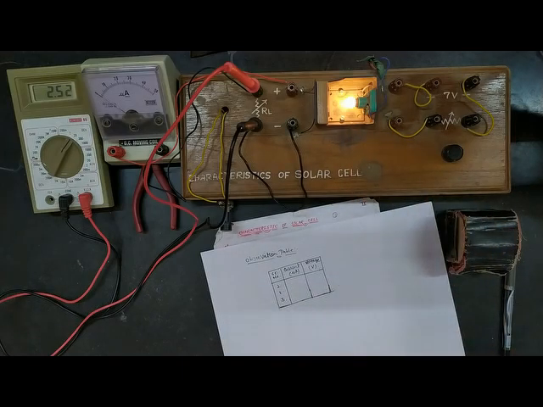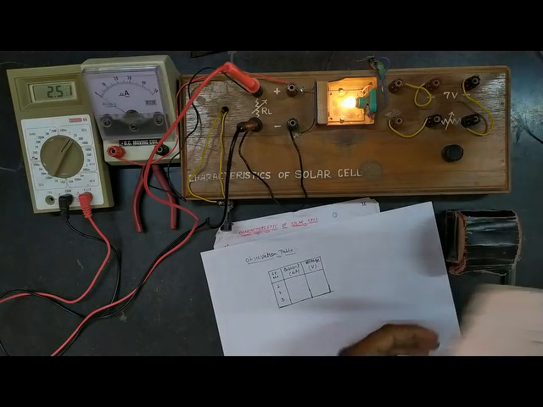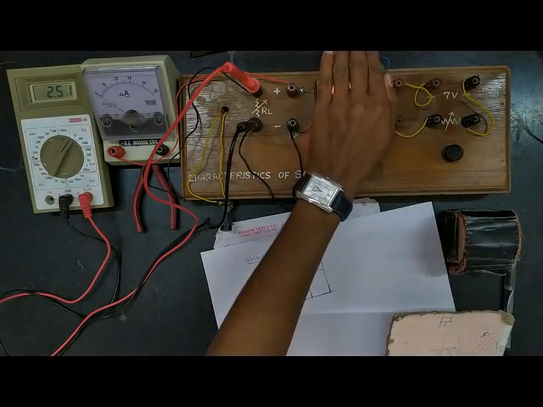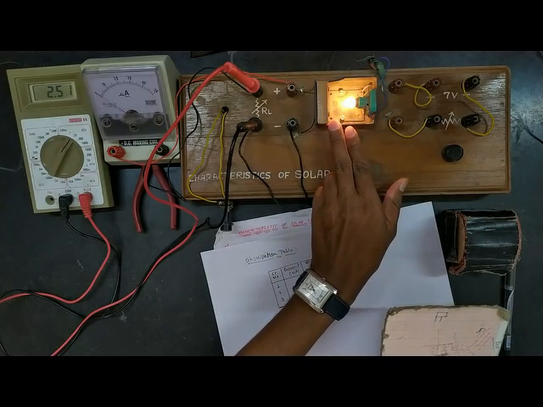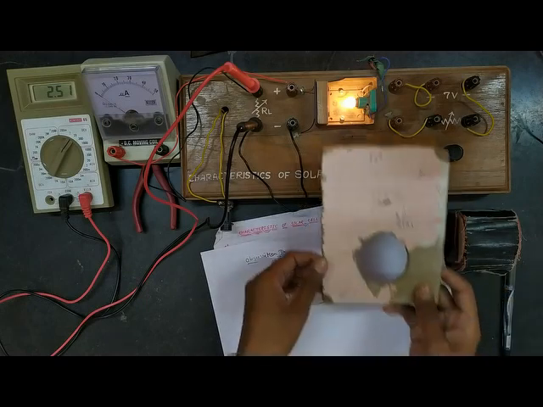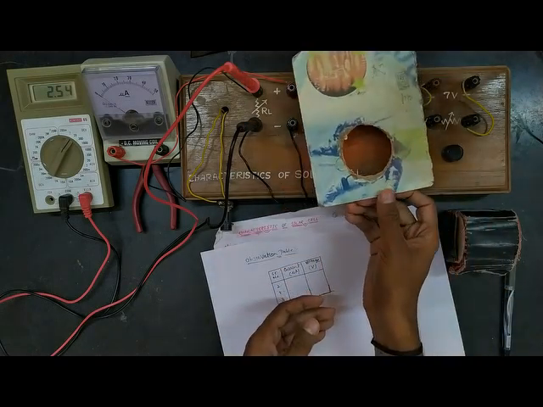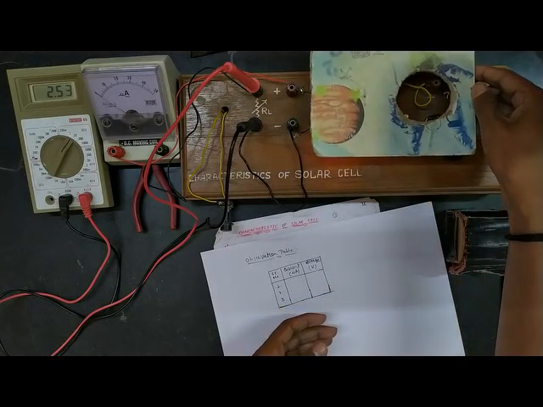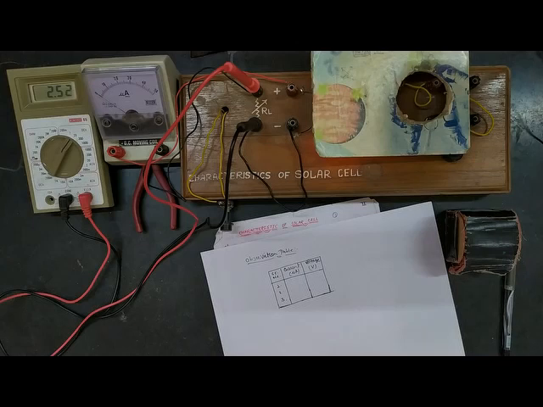Let us put it at that maximum intensity, and for the betterment or accuracy, I will put something on this, so that the external light does not fall on it, and only the light from this bulb falls on the solar cell. So I will keep this on it. Not accurately, but we will try to make sure only the light coming from that bulb falls on the solar cell.